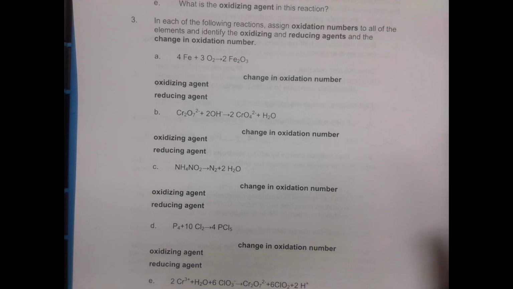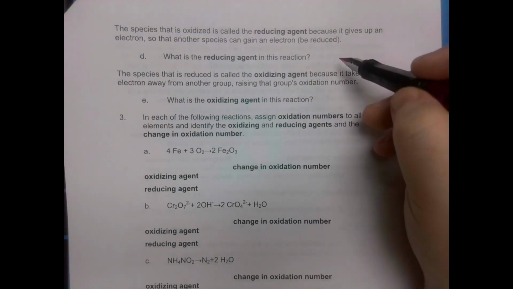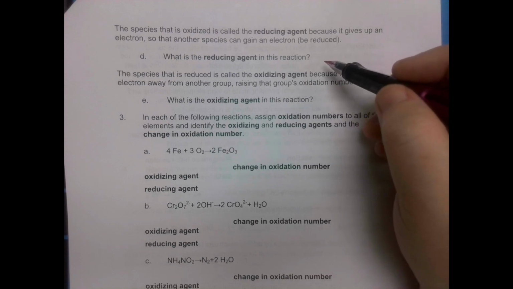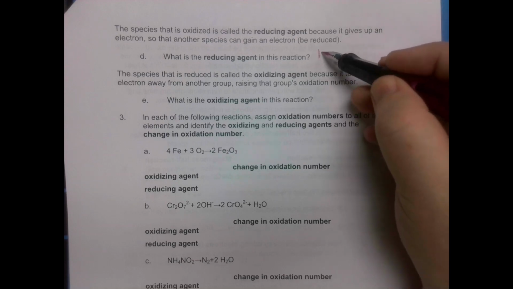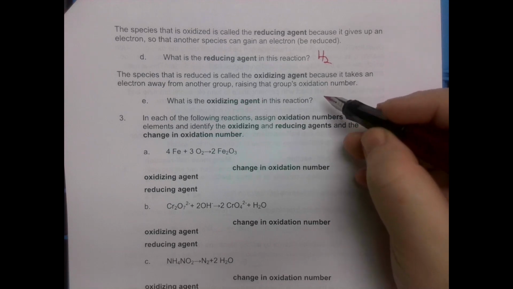So the species that's oxidized is called the reducing agent because it gives up an electron. So what is the reducing agent? The thing that reduces something else, or the thing being oxidized. Yes, it would be hydrogen. And what is the oxidizing agent? Hydrogen. So hydrogen is being oxidized.